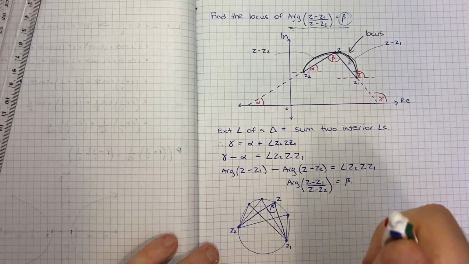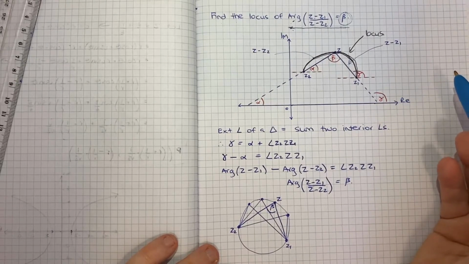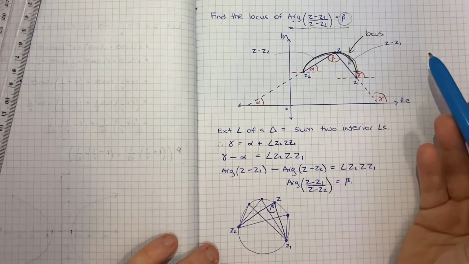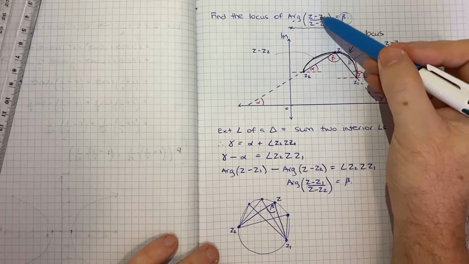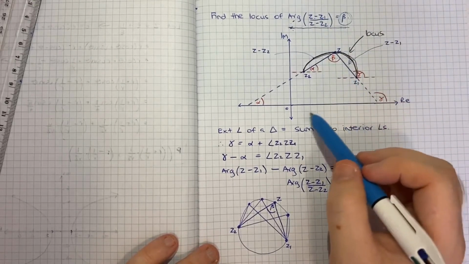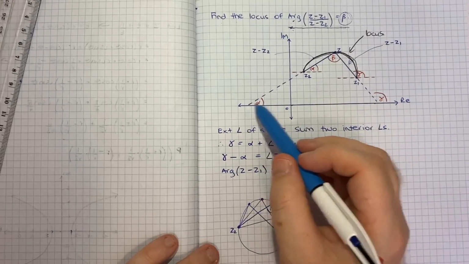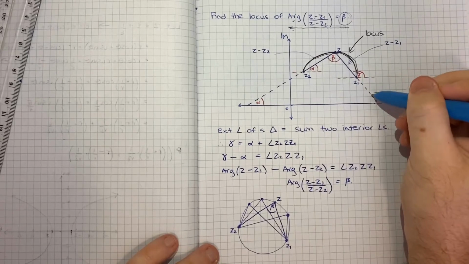Now, that question might not jump out to a lot of people as how you could tackle it. For me, having seen similar questions, I kind of knew. I've seen a question where z1 and z2 were 1 and -1, so they hit on the real axis, so there's no need to extend the lines.